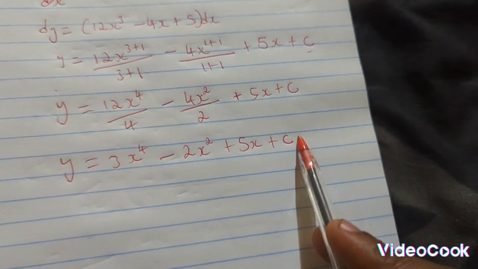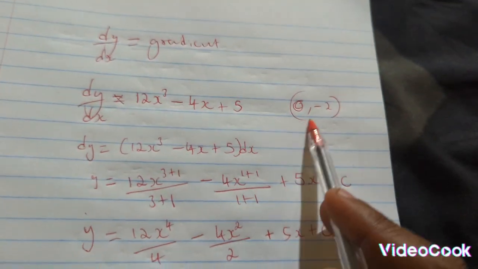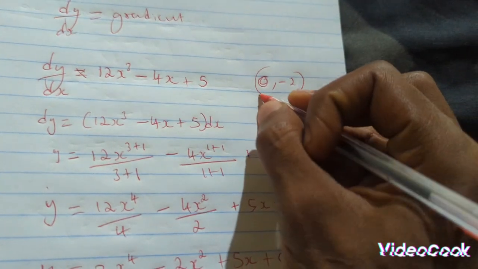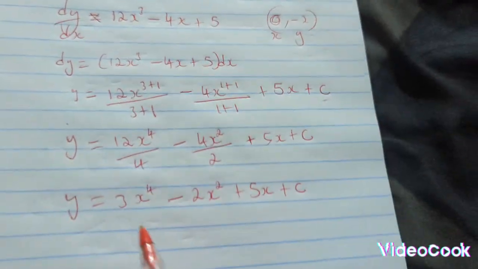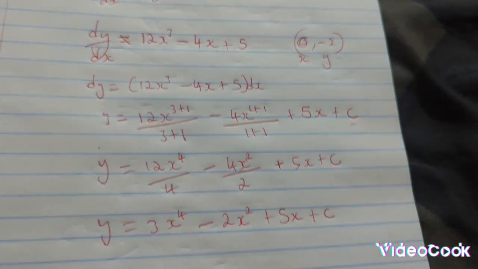We need to find the c so that the equation is complete. How are we going to find the c? Using these coordinates. This is your x and this is your y. Where there is x, I'll put 0, and where there is y, I'll put -2.